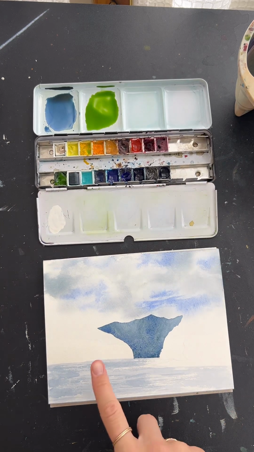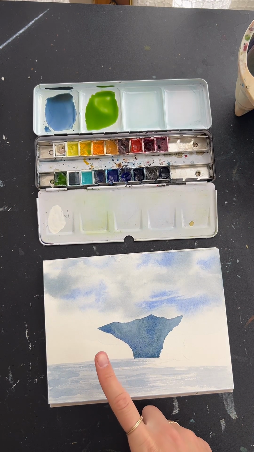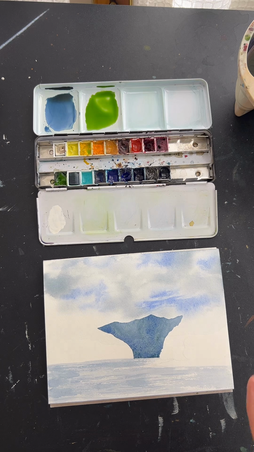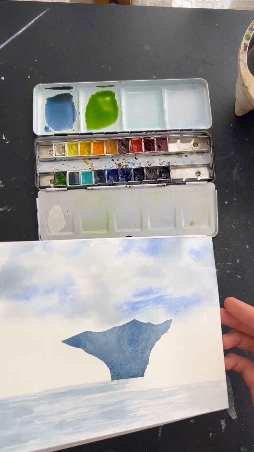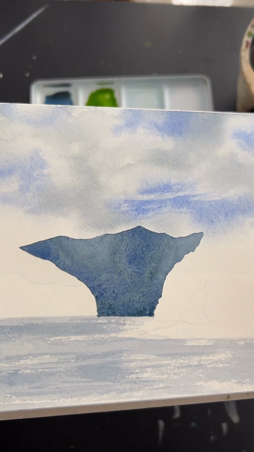That granulation, I know, only happens really on this paper. I'm not entirely sure why. And only with a few specific colors, usually with the blue. But it's kind of cool, I like that texture there.